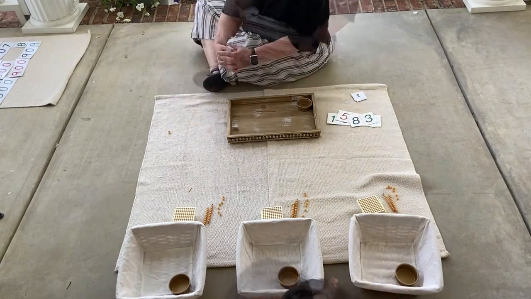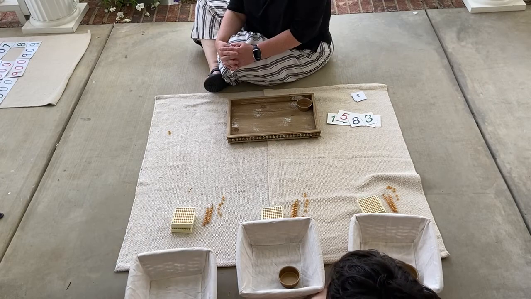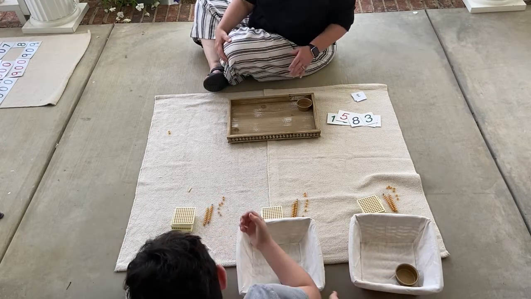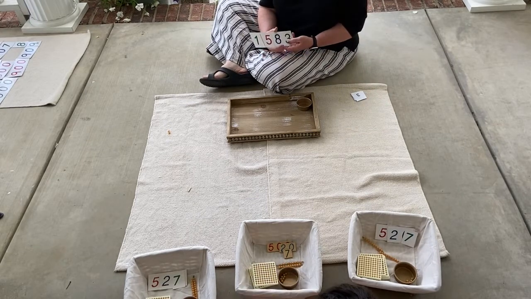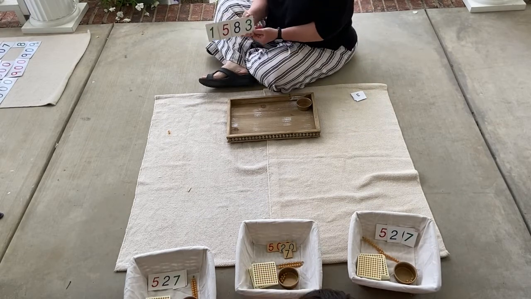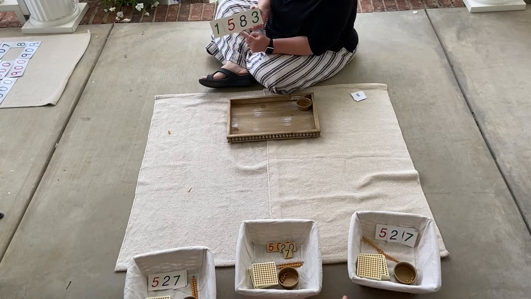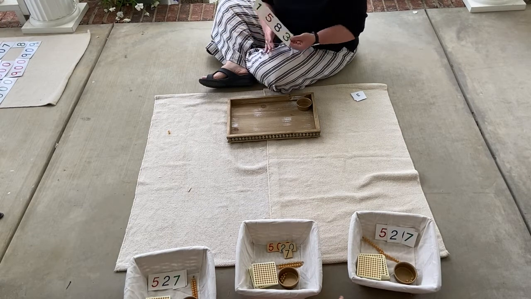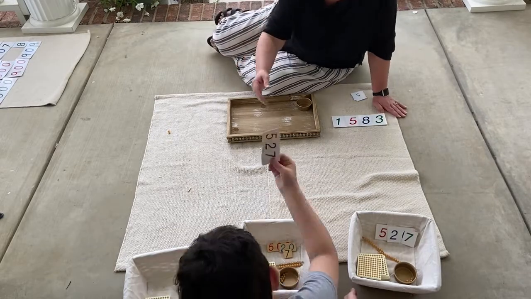Right. Now that we've shared equally, you can take your quantities and go to the numeral cards, the small numeral cards, and get the numbers that match your quantity. So let's put them in your basket. Let's see what we did. I had, read with me, 1,583. John, can you hand me the cards on your tray? Thank you.